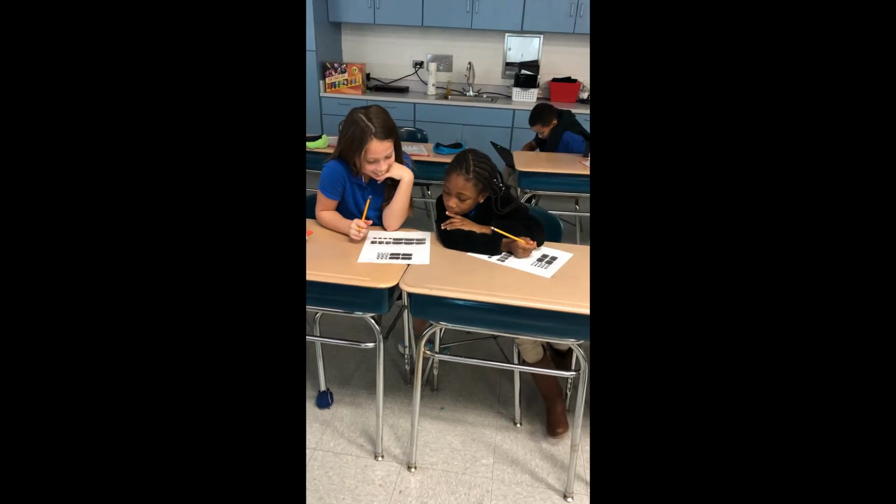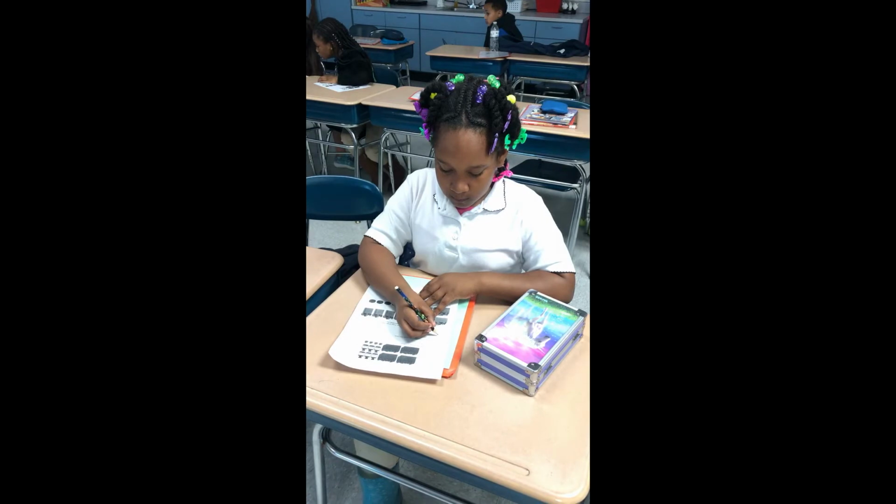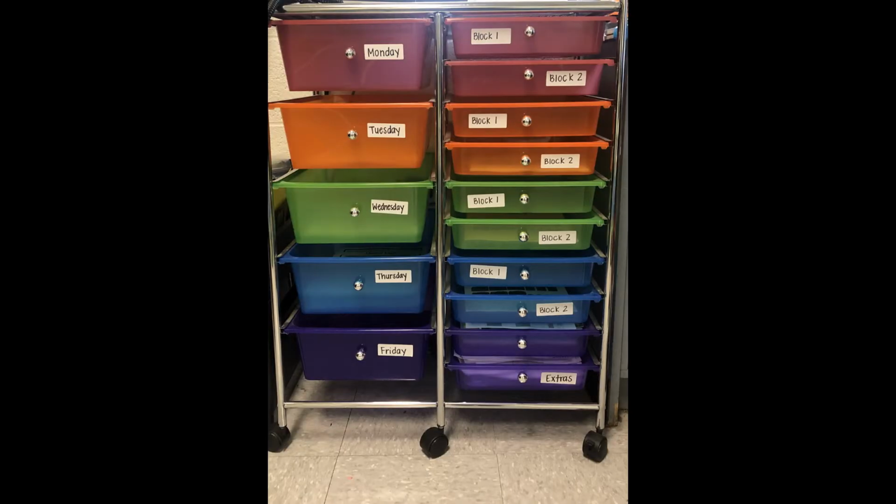For Math by Myself, this is just spiral review practice, usually an activity sheet or a task to complete. This is always something that they've already learned. I'm not going to put anything new in front of them to complete independently because I haven't had a chance to see if they accurately understand and use the skill.